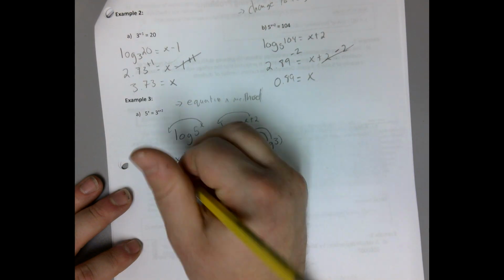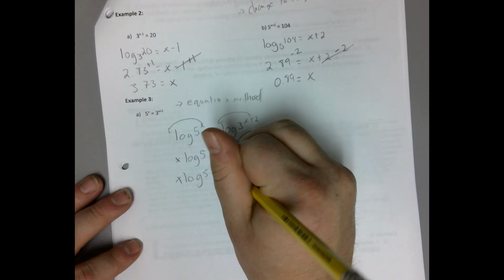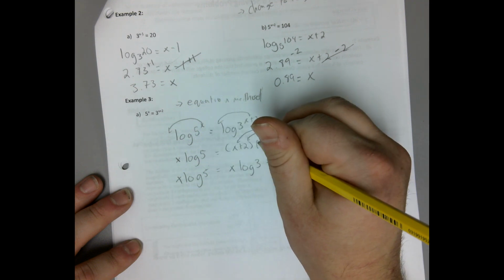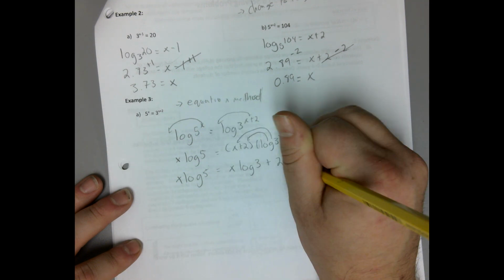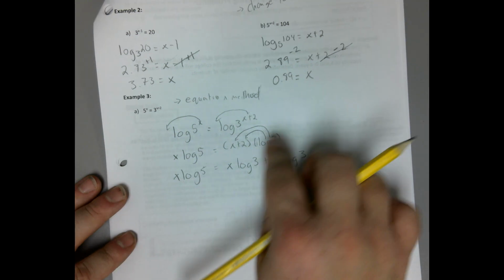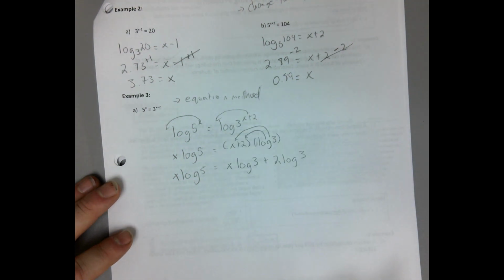So we're now going to have x log of 5 equals x log 3 plus, well, 2 times log of 3. Think of it, there's like a 1 in front of this log. And what I'm going to do is multiply that 2 by log 3. So what we've done is we've distributed that log 3 into both of those terms there.